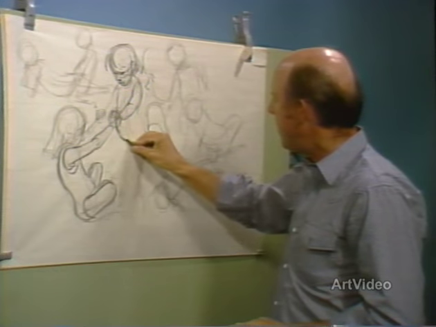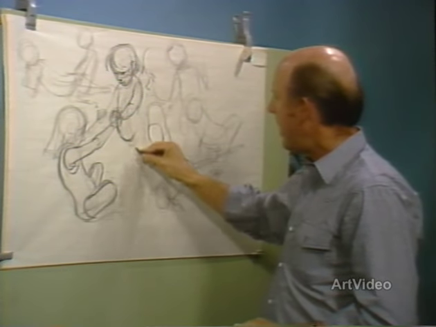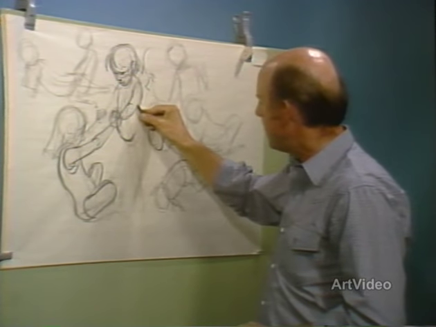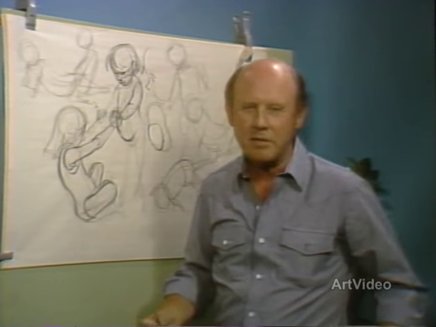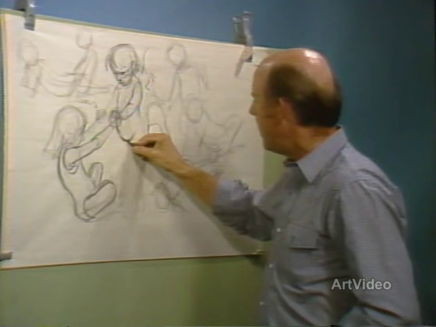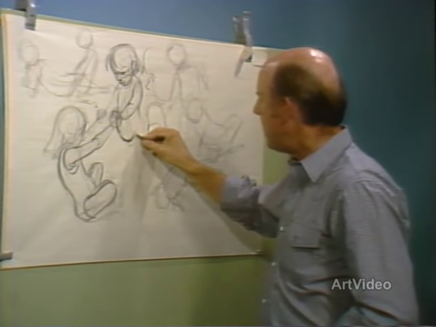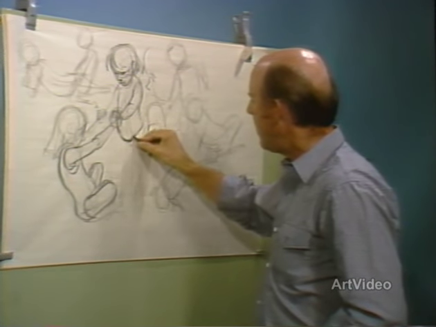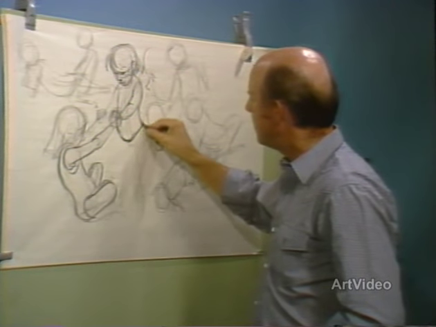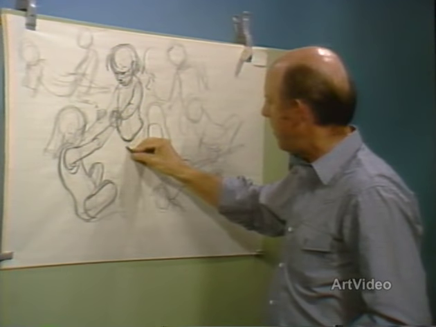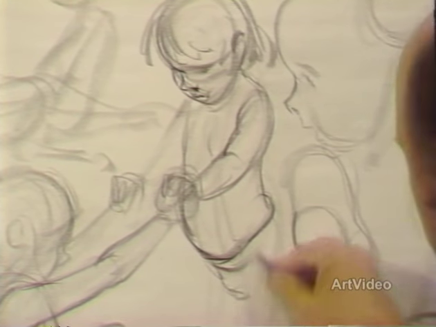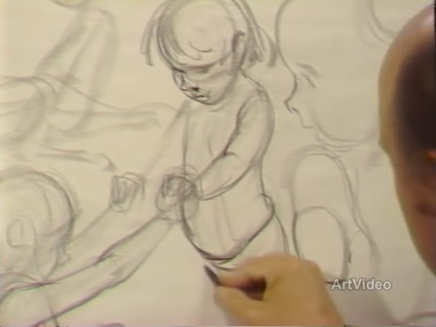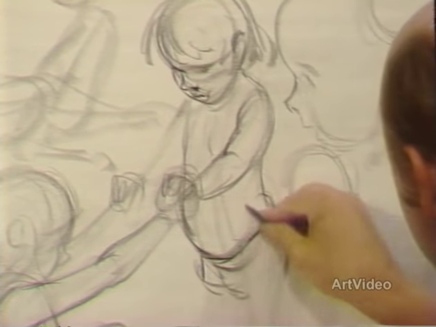Okay, so you try to feel this pulling around, and notice again one of the neat characteristics is the way the pants fit, the way they come down and up, and you use these as a means of showing the volume as it's wrapping around. Okay. Feel around the legs. Okay.